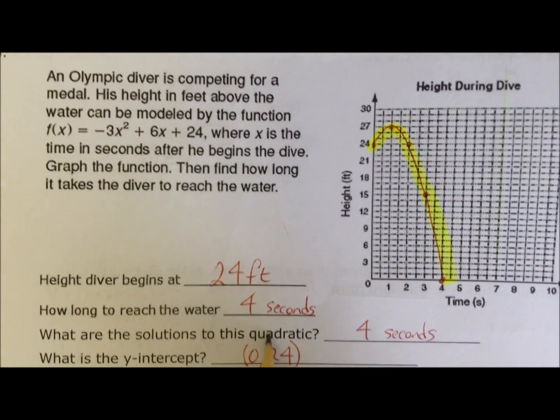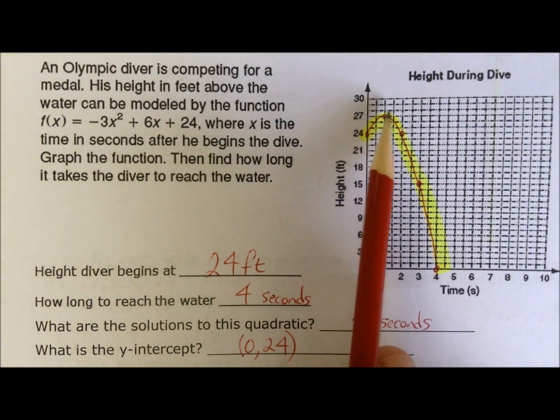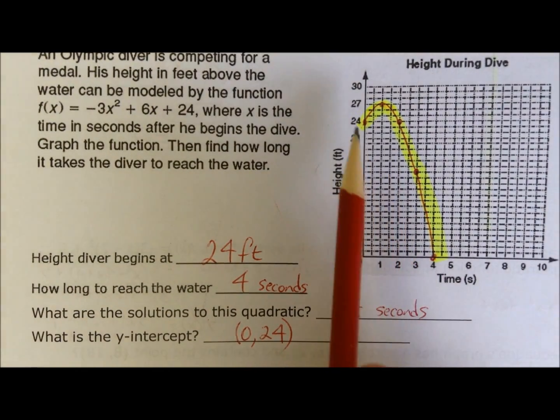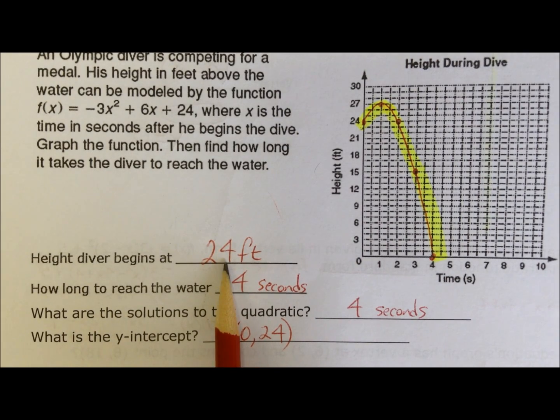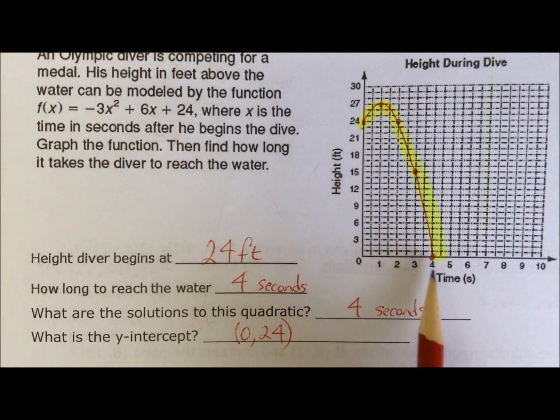Right here, answering the question, we've got an Olympic diver standing right here, jumping up and making a splash down here. So the beginning height is your y-intercept, as it's always been. That's 24 feet because of the label on the y-axis. How long to reach the water?